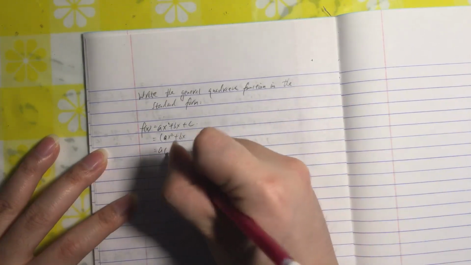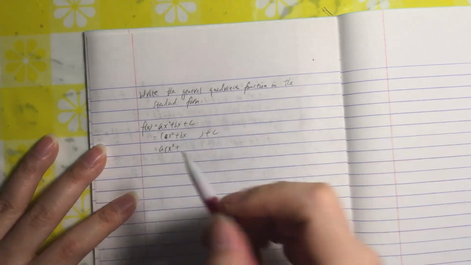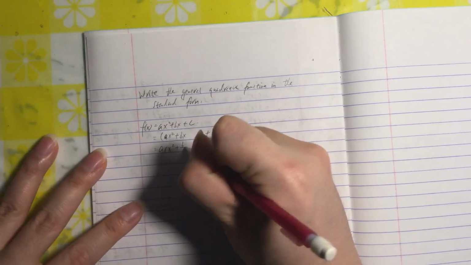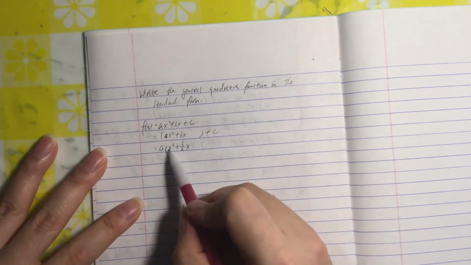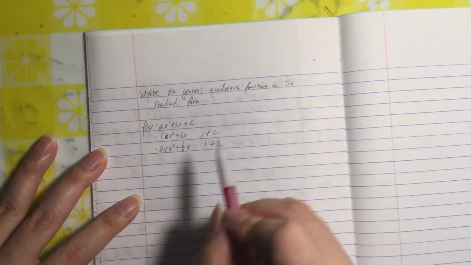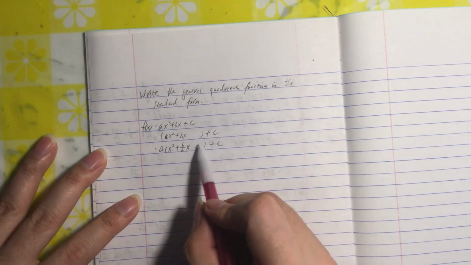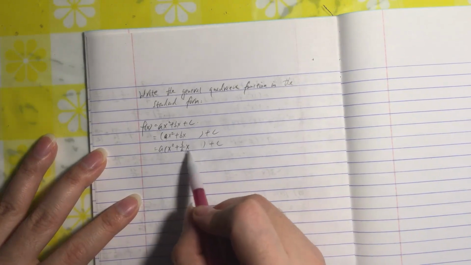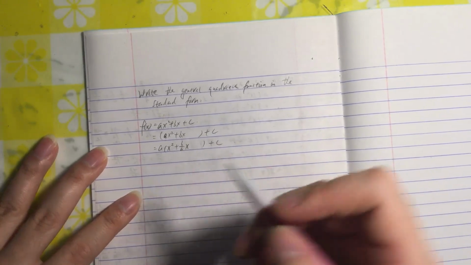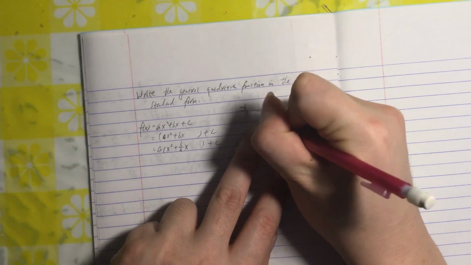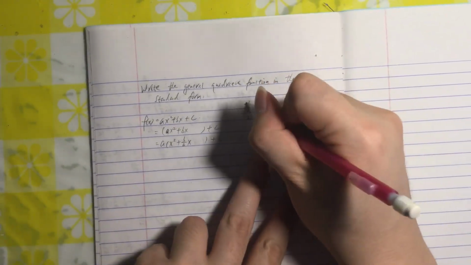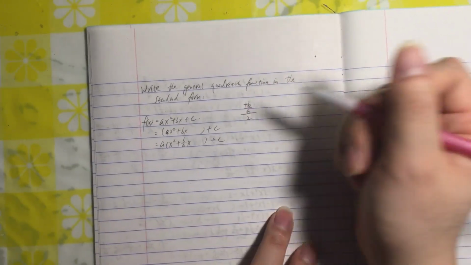If I pull out a, I get x squared plus b divided by a, which is not divisible, so I leave it as b over a. So I get x squared plus b over a x plus c. Next, we try to add one term here to make a perfect square trinomial. So what we can do is take the middle coefficient, positive b over a, and divide by 2.